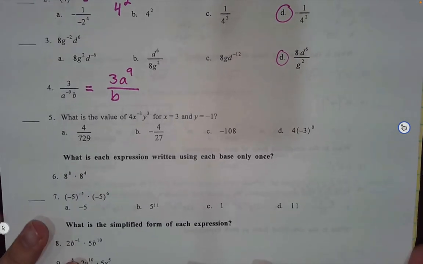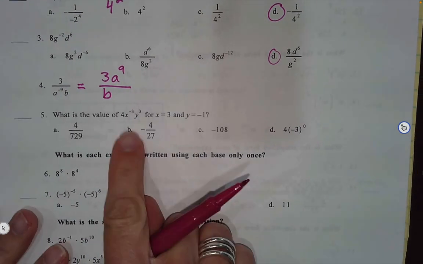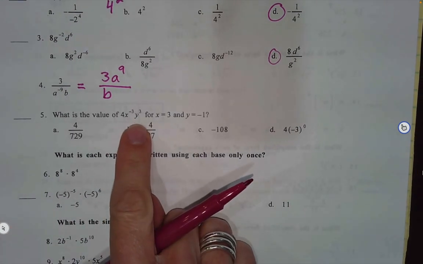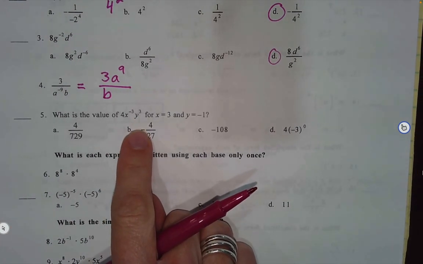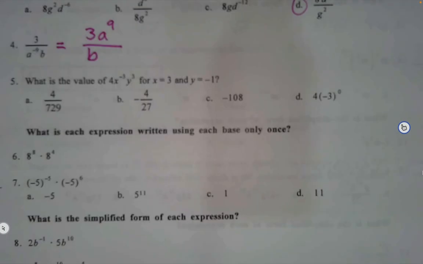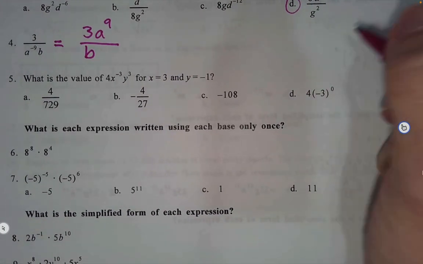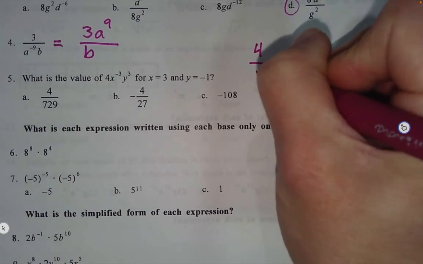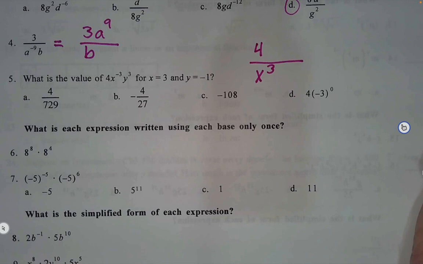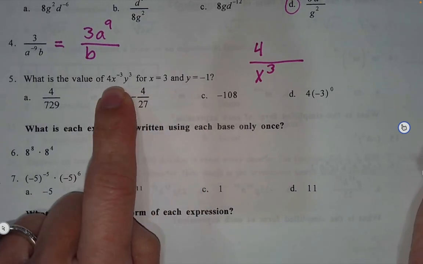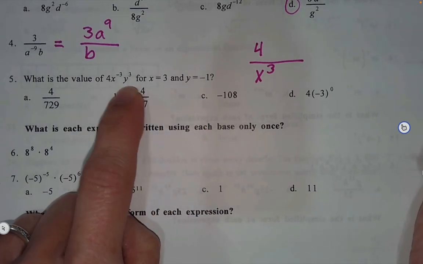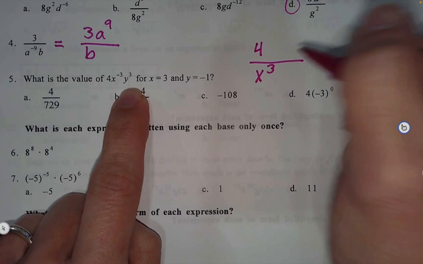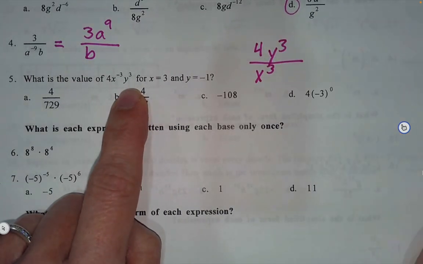All right. The next one, I'm going to move my variables first, and then I'll plug in numbers. Okay? I'm going to zoom in just a little. So I have 4. What do I do with that x to the negative 3? I would move it down here. Do we understand that? I would move my x to the negative 3. What about y to the 3rd? It stays, right? Because it had a positive exponent.